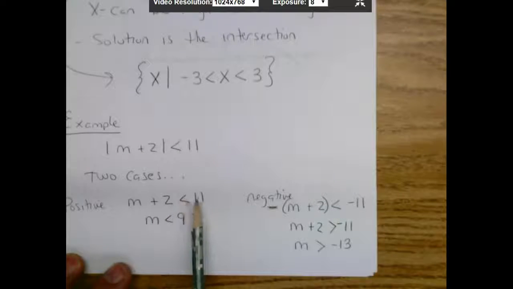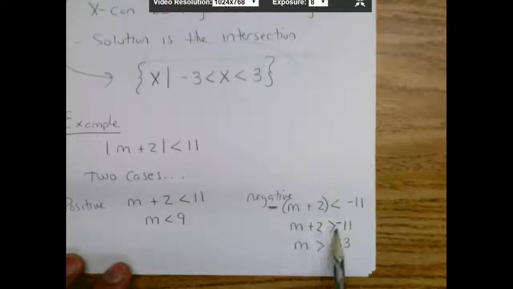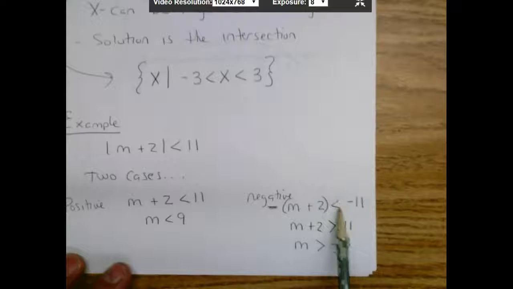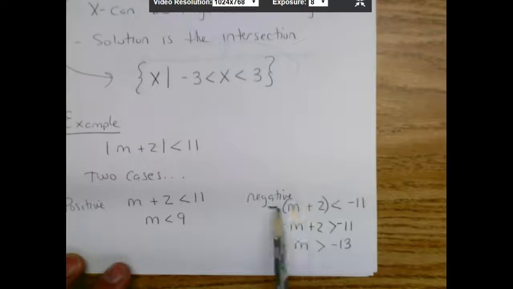The m plus 2 is less than 11 gives us m is less than 9. And on the other side, m plus 2 is greater than -11 gives us m is greater than -13. And I want you to see here, don't forget, anytime you're multiplying a negative through something, it's going to change the direction of the inequality. So we started off with m plus 2 is less than 11, and as we run the negative through and do the -11, we change this over and it becomes greater than instead of less than. So then we end up with the range.